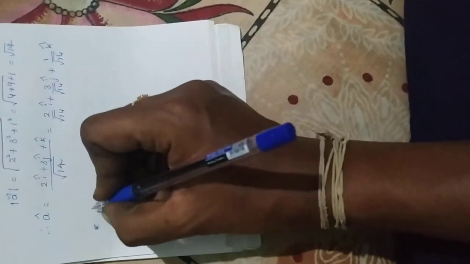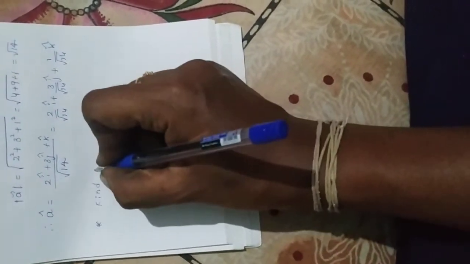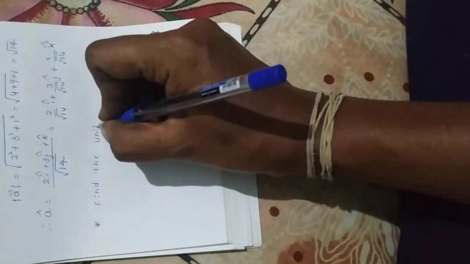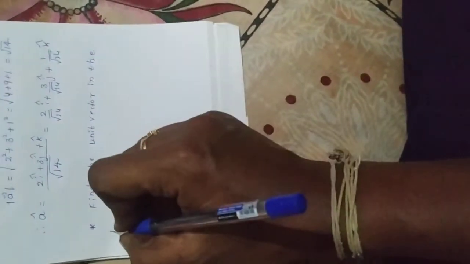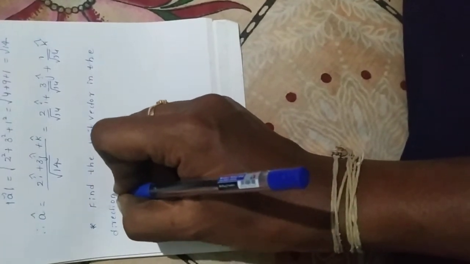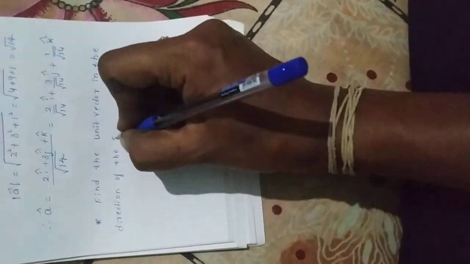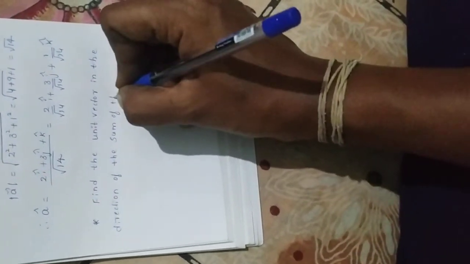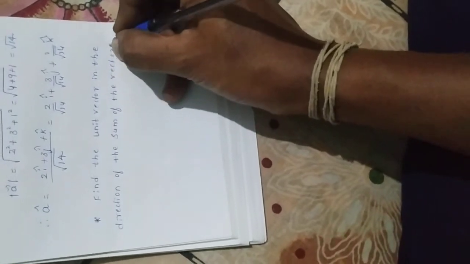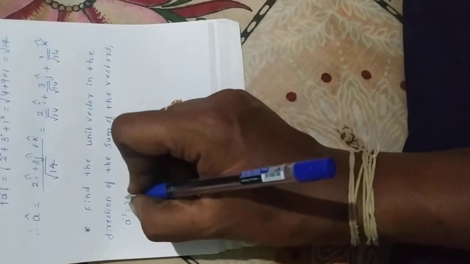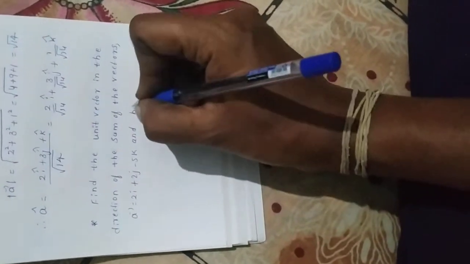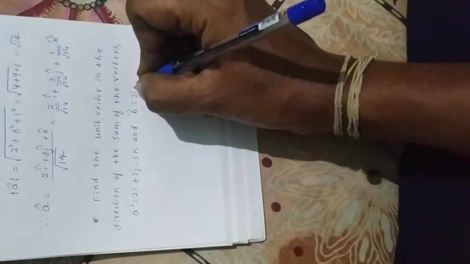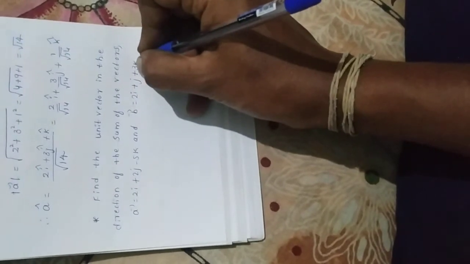Okay, so next is: find the unit vector in the direction of the sum of the vectors A equal to 2i plus 2j minus 5k, and B equal to 2i plus j plus 3k.